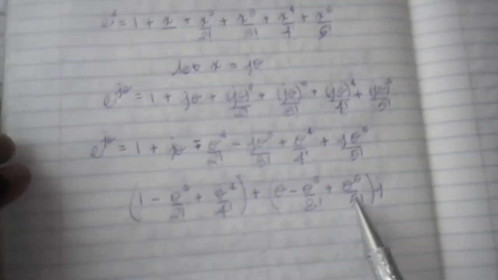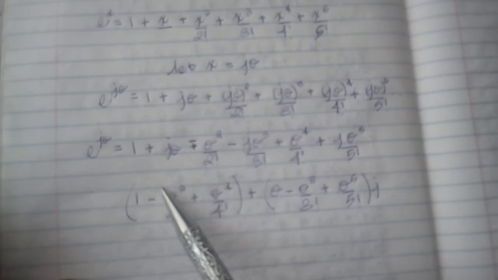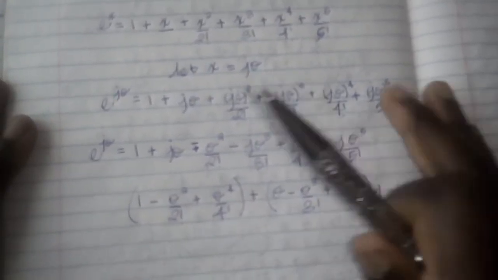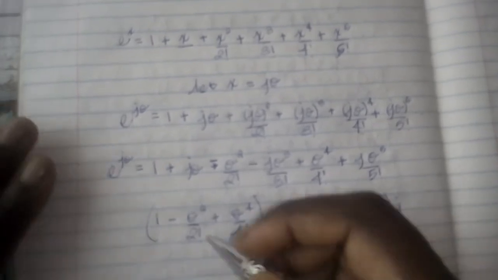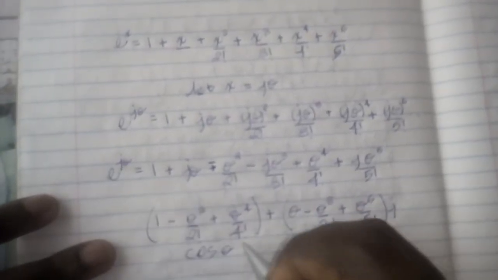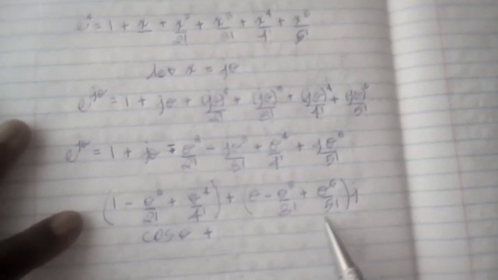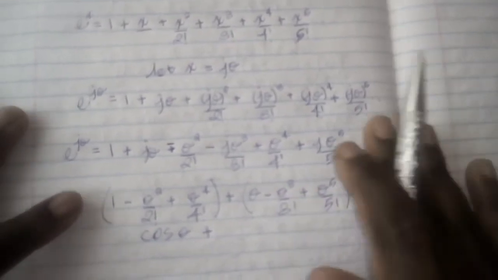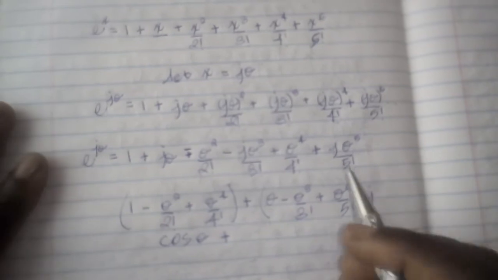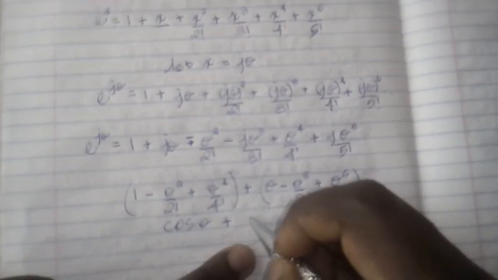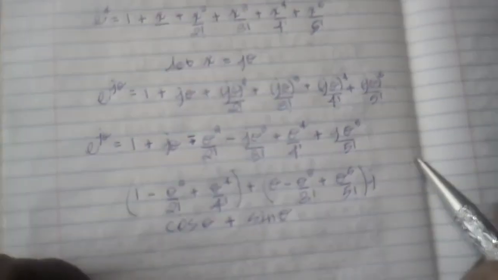Now look at it. If you've been following clearly, you already know what this is. This is nothing but cosine. Look at it here, the Maclaurin series for cosine is up here, and it's exactly what we have here. So instead of writing this, we can just replace it with cos theta plus, what about this other side? Yes, you guessed it right. This is the Maclaurin series for sine, and we have it up here. So instead of writing this, we can just go ahead and write sin theta, and replace our j there.